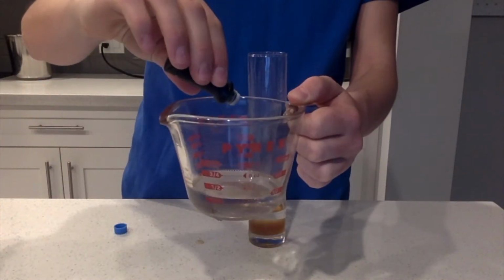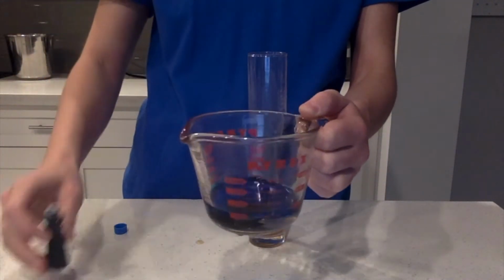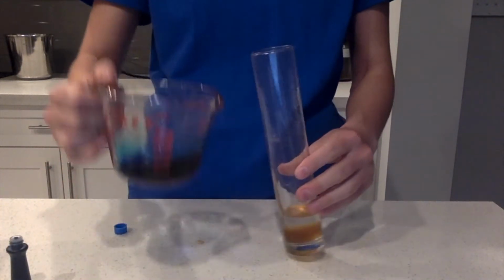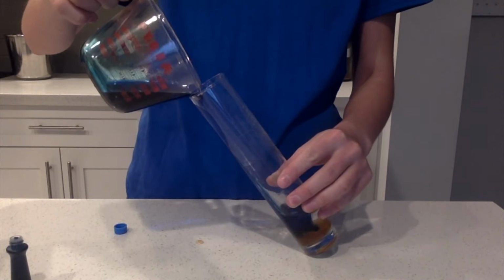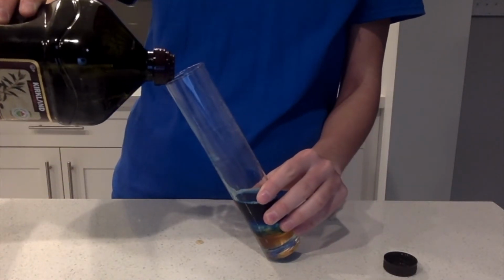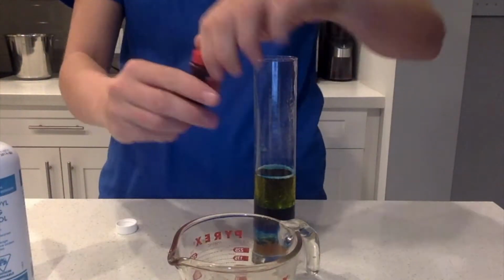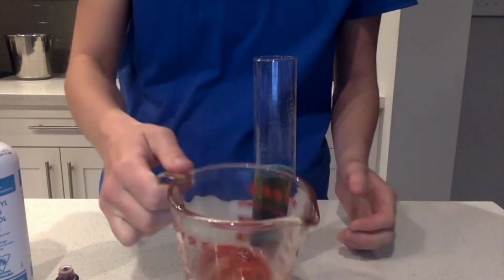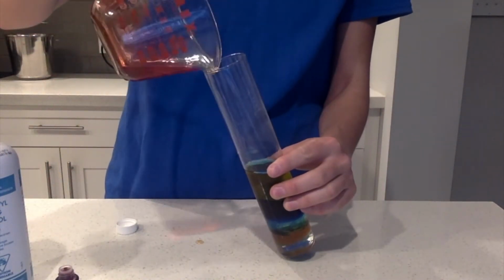Before adding the water, put a few drops of food coloring in it so that you can tell it apart from the dish soap. I'm going to use blue, but any color will work. Slowly add the water. Next, add the olive oil. Like with the water, add some food coloring to the rubbing alcohol before pouring it in so that you can tell it apart from the other clear liquids. I'm going to use red.